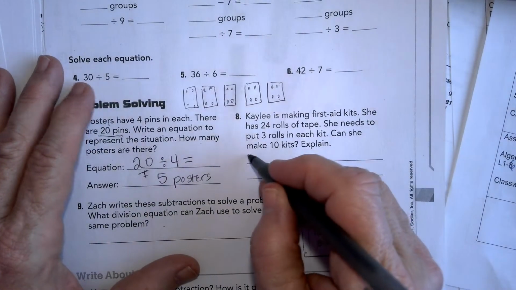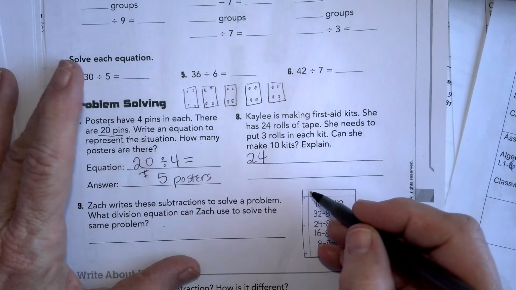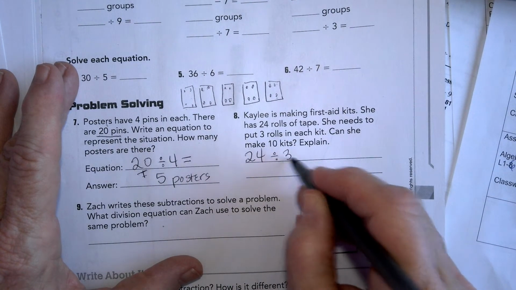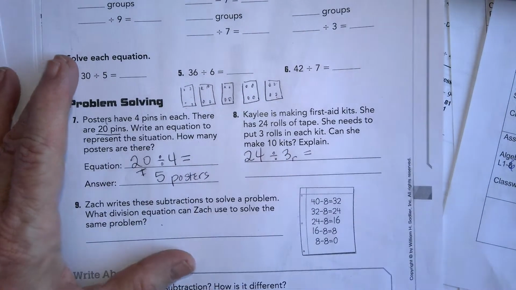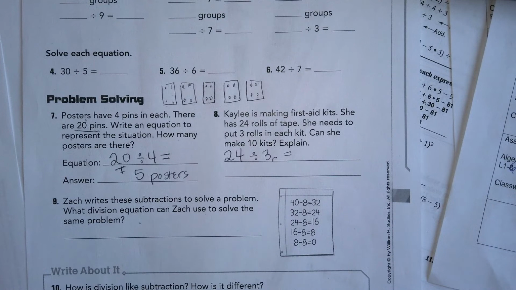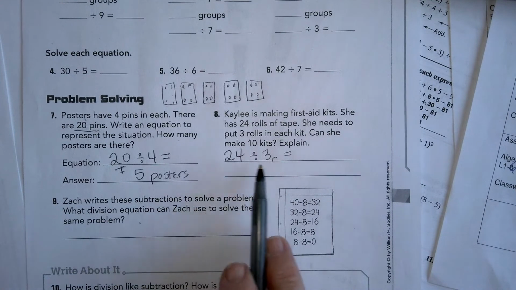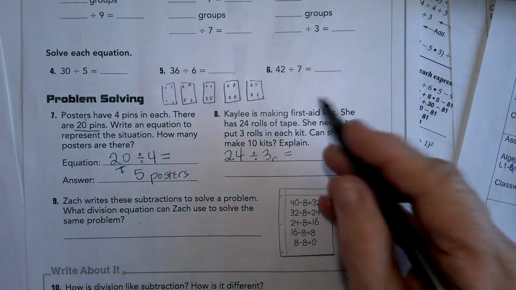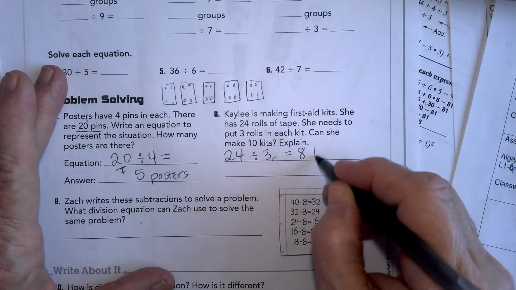So your equation, go ahead and write it. It's 24, and she's putting 3 rolls in each. So that's 3 rolls. How many boxes then can she fill? How many boxes can she fill with 3 rolls in each? Look at your multiplication table. Go 24 divided by 3. Let me see a bunch of hands go up. 8. Answer is 8. So she can put that in 8.